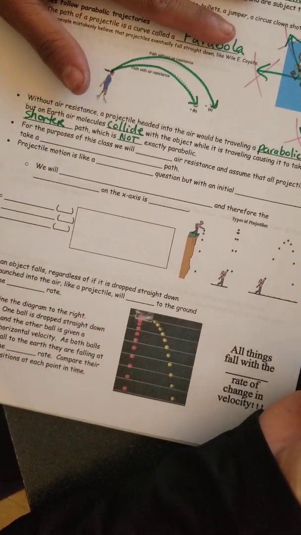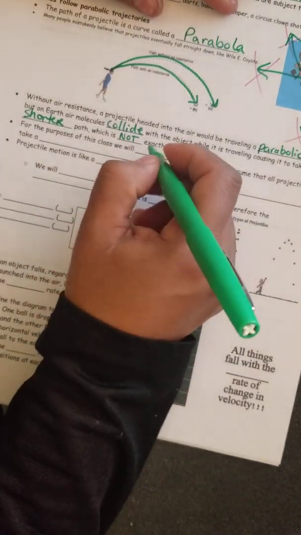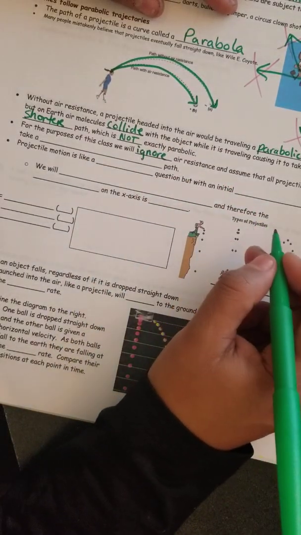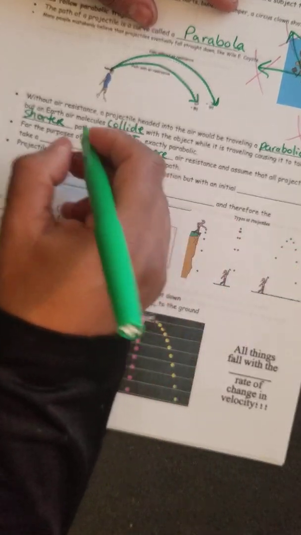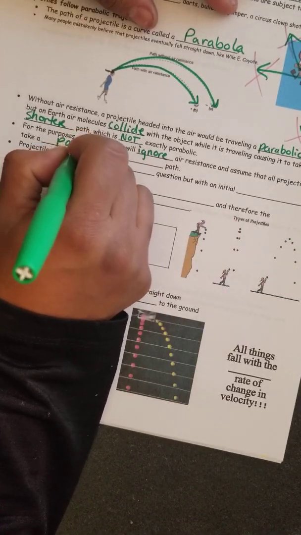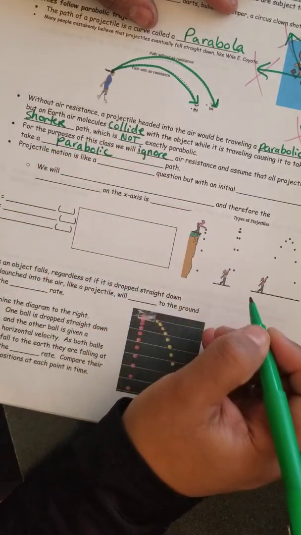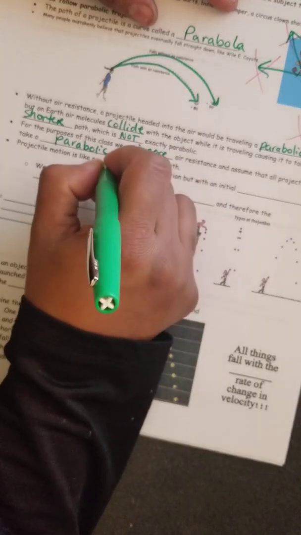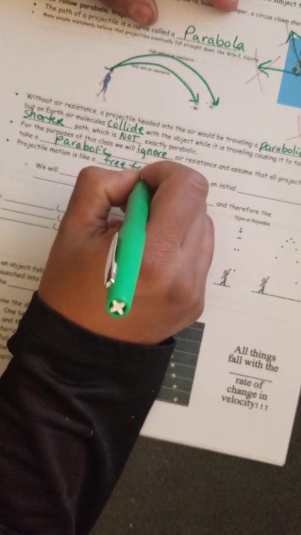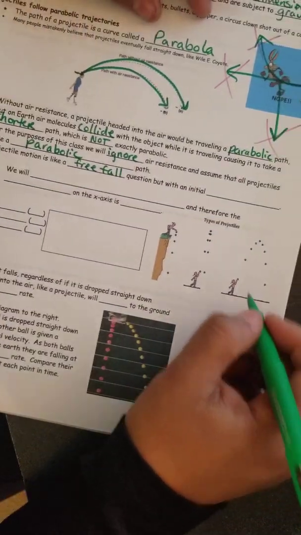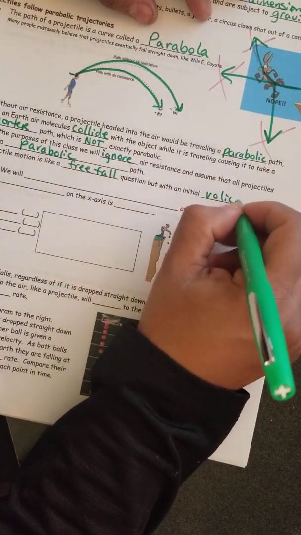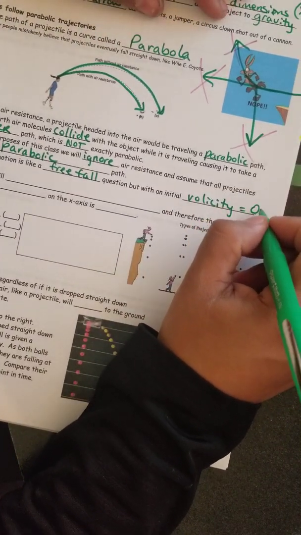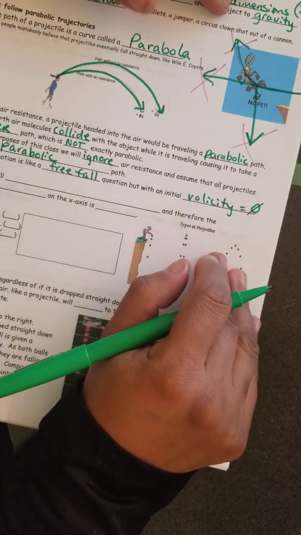Because it's not that big of a difference, in this class we are going to ignore air resistance. And we're going to assume that all projectiles here are going to take the beautiful parabolic path that they're supposed to take. Projectile motion is like a free fall. Why? Because the initial velocity of any free fall object is going to be 0. And we're going to talk about that a little bit more.